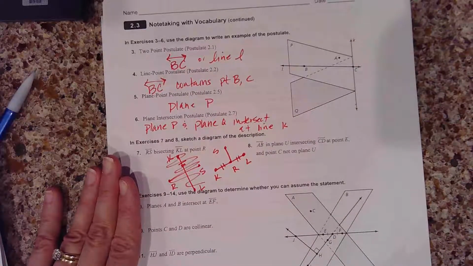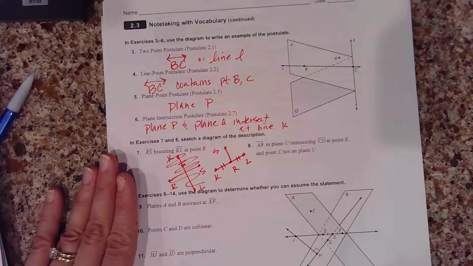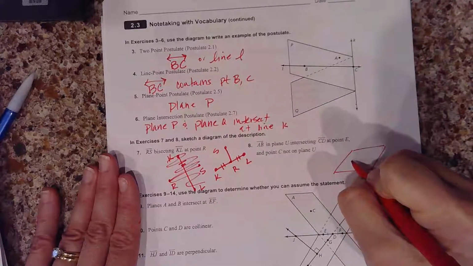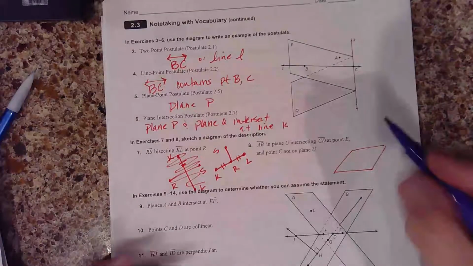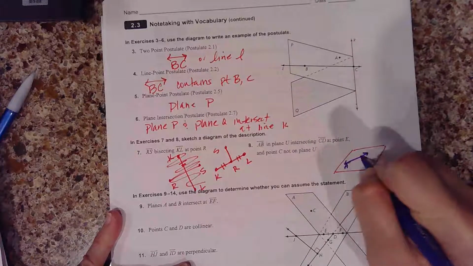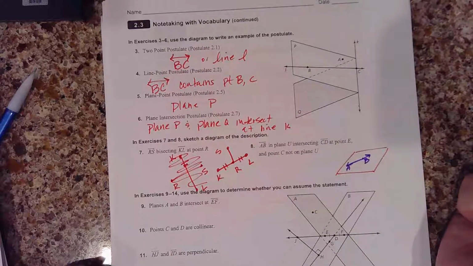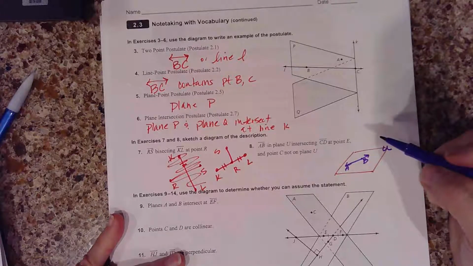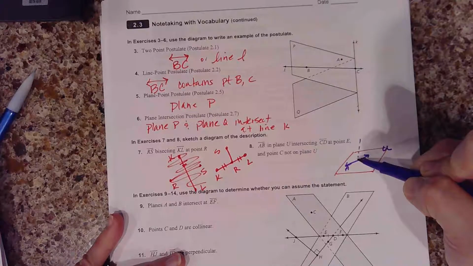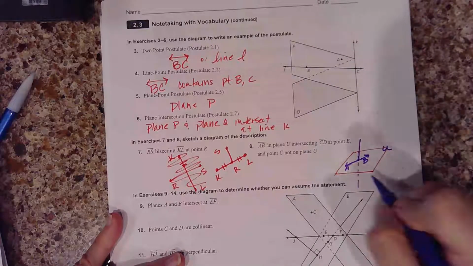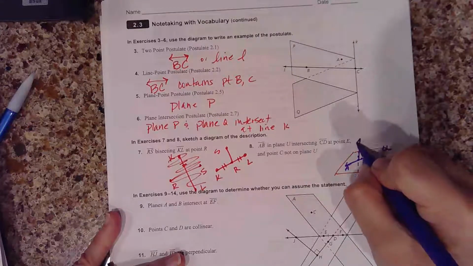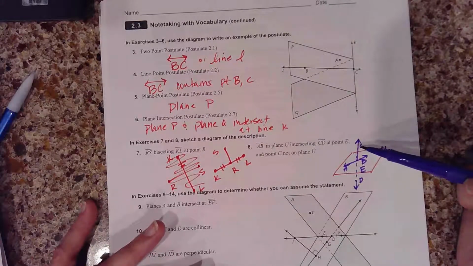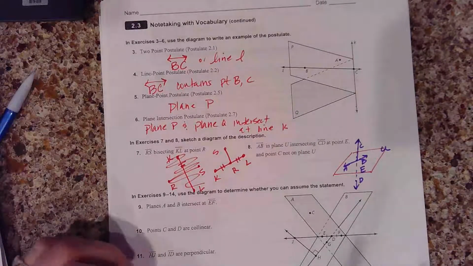Line AB in plane U intersecting line CD at point E, and point C not on the plane. So what I did is I drew a plane and I put line AB on the plane. Then it says it intersects in plane U, so I'm going to call this plane U, intersecting line CD at point E. What I'm trying to show you is that it intersects through the plane, kind of like up and down. So this is point E, and this is line CD. And then point C is not on the plane because point C is hovering above. That one's a hard one.